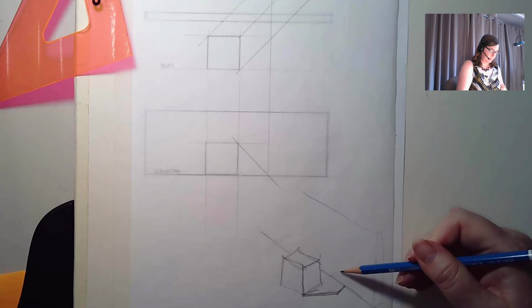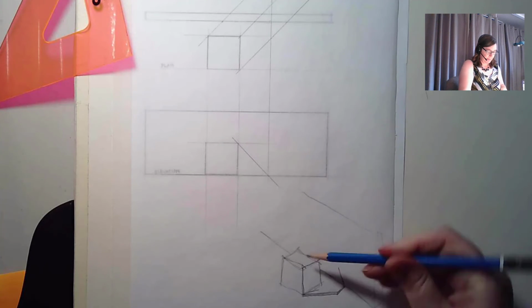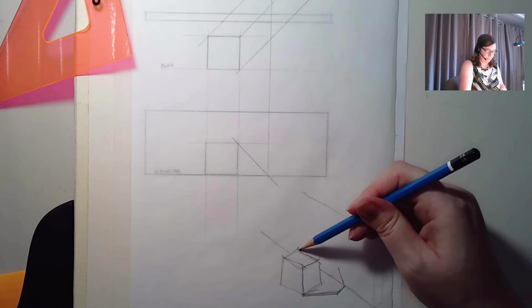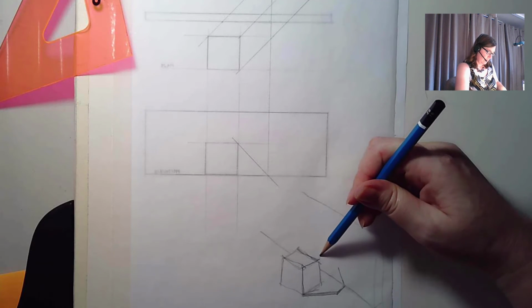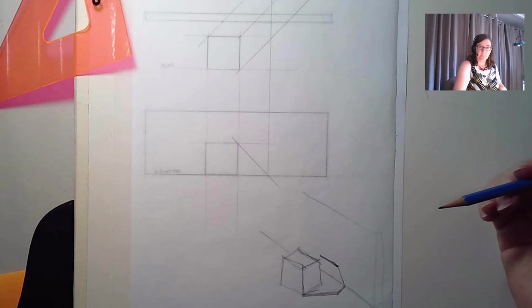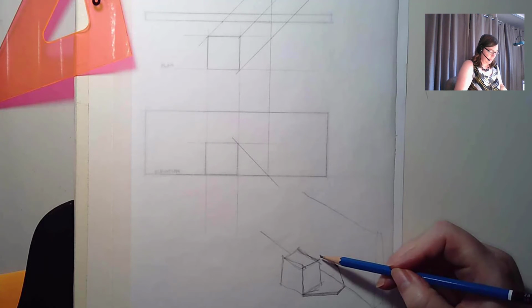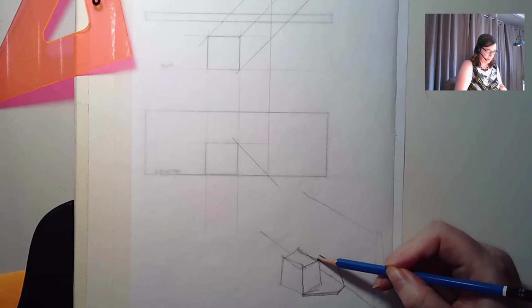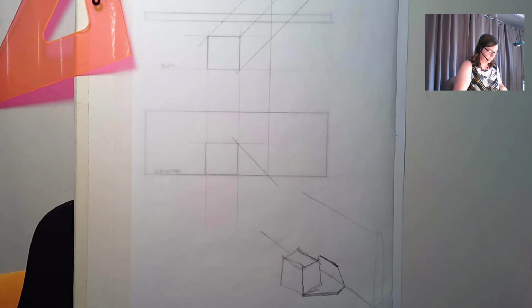It's going to go up, and then this line of the cube is going to cast a horizontal line on the wall, right? And then we won't see it, but tucked back in here will be a vertical line right there. Okay, so in 3 dimensions, that's what our shadow is going to look like.